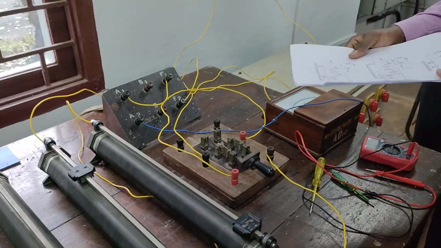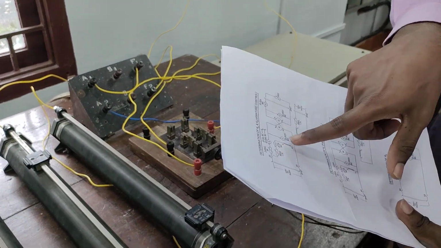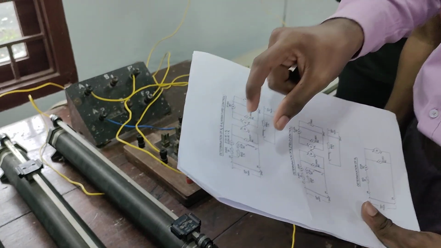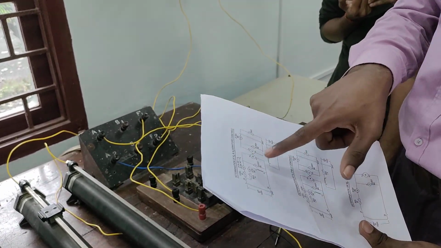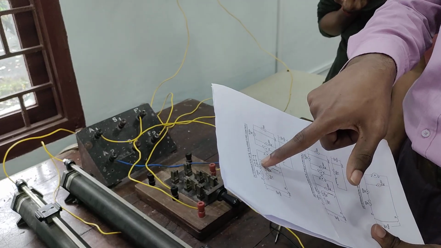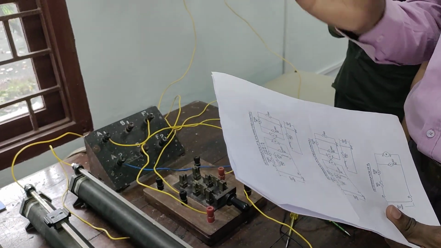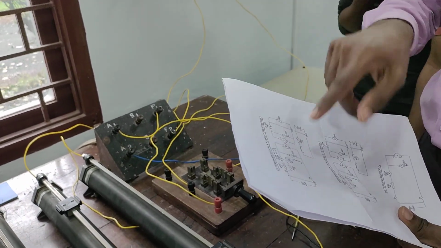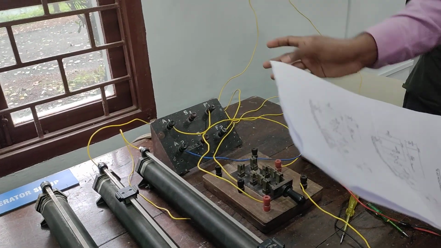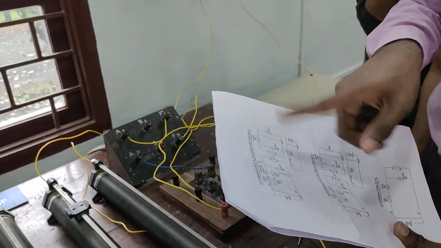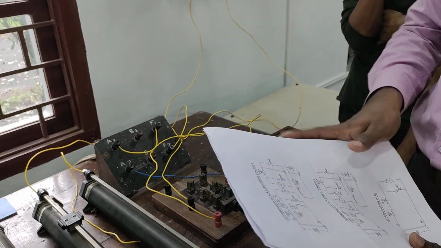Why are they kept like that? Because the field winding already has a higher resistance, so we can keep it at minimum. Armature resistance will be very small, in the range of 1 to 3 ohms normally. So we are making it very large, such that the motor does not start at a high speed. Later we will adjust this to reach the rated speed.